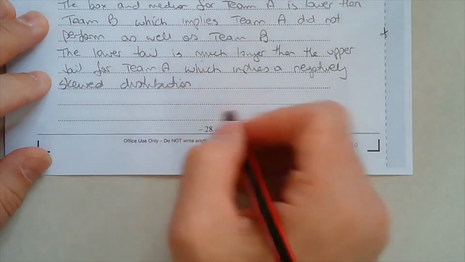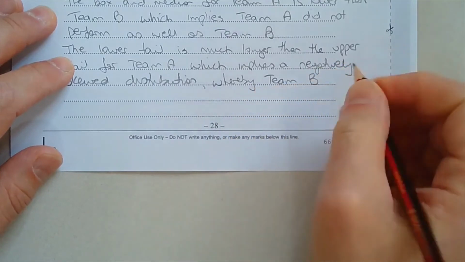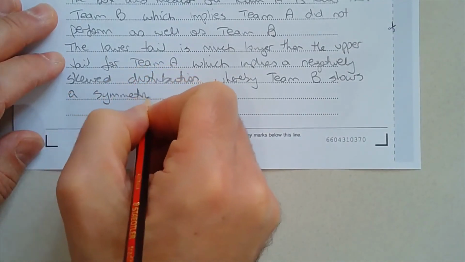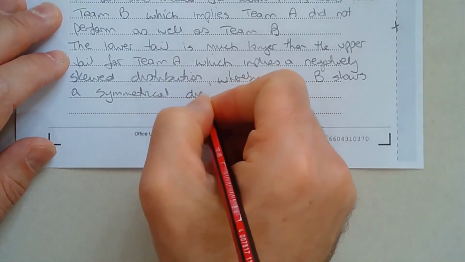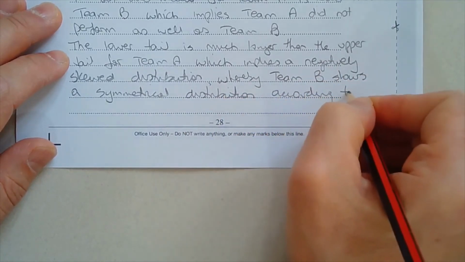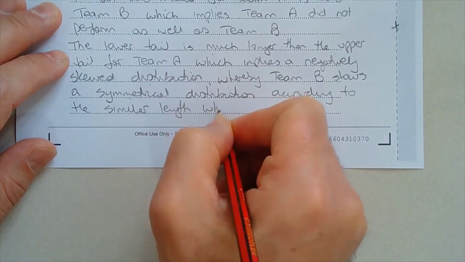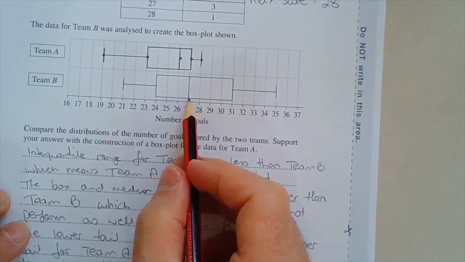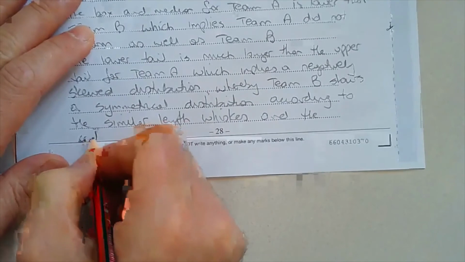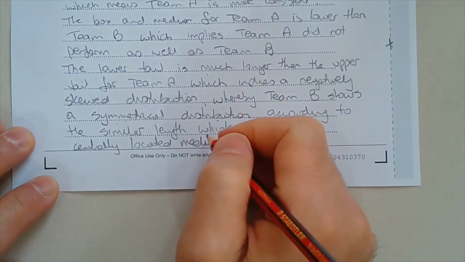Whereas Team B shows a symmetrical distribution according to their box-and-whisker plot, due to the similar length whiskers and the centrally located median. I've gone slightly over there, but I think that's fairly comprehensive.